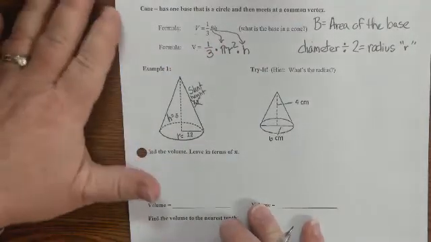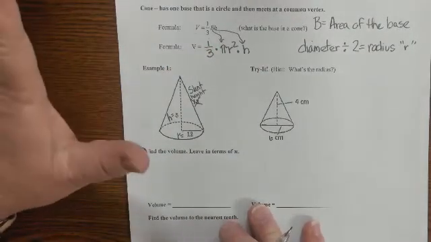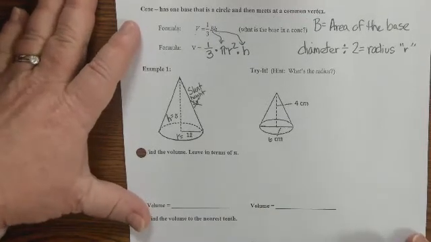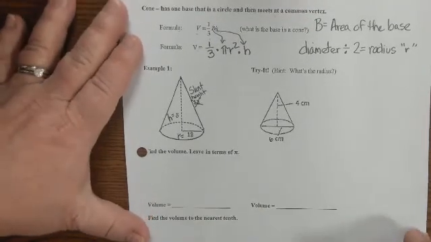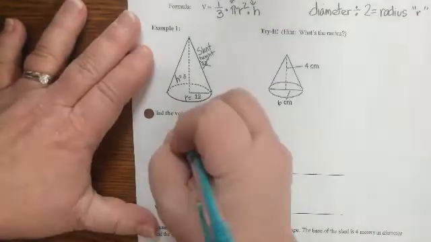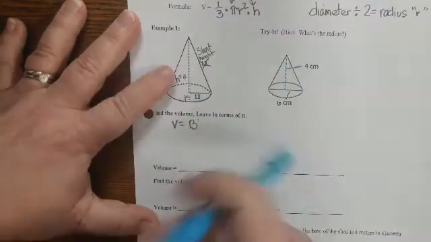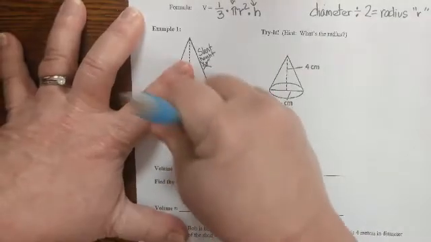All right, as before, you're going to be required to write 3 steps. I don't care if you know it without it, you're still going to write 3 steps. So here we go. First step, V equals big B. Oh, see, I already did it myself.